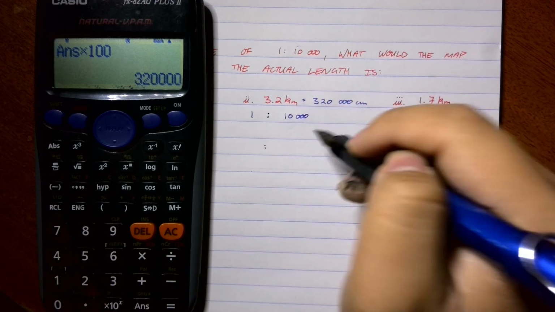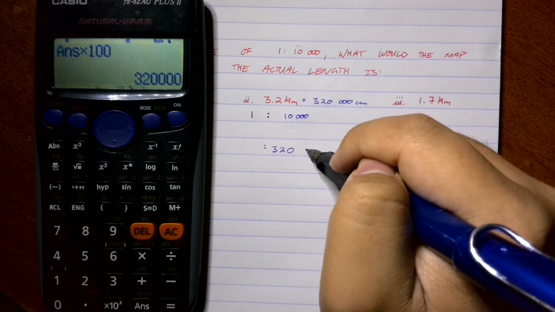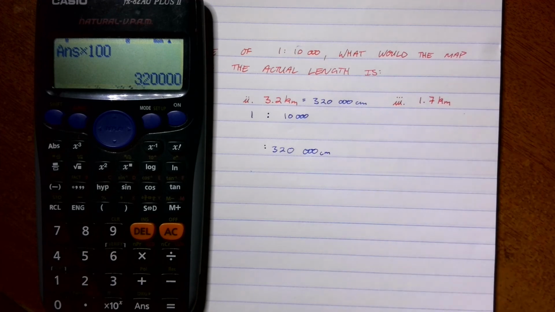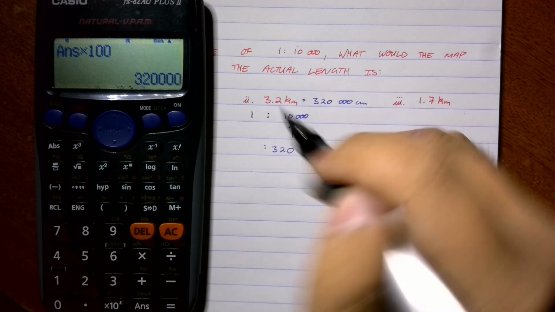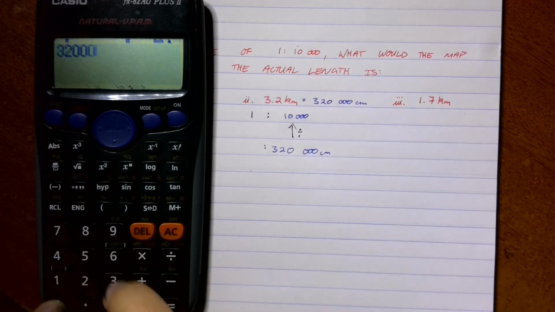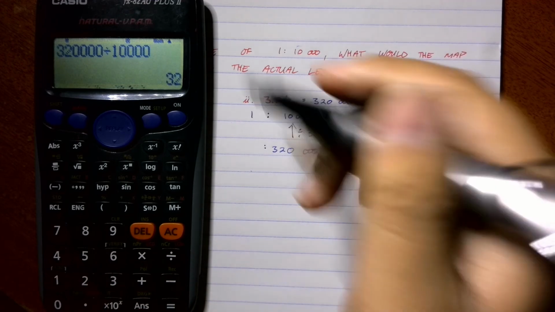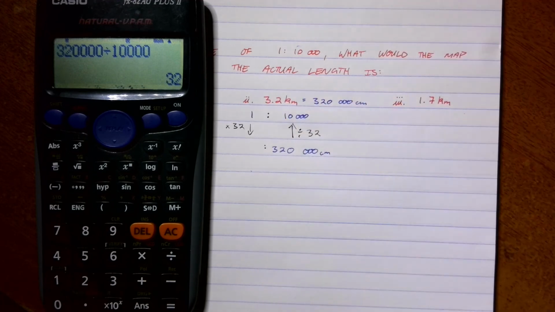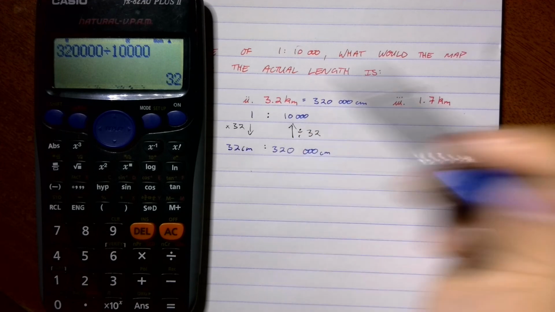Our given amount is 320,000 centimeters. How does it become that? So we're dividing by some number. 320,000 divided by 10,000. That's 32. So which means we need to multiply by 32. This will give us 32 centimeters on the map.